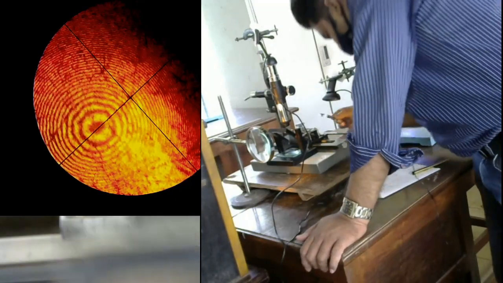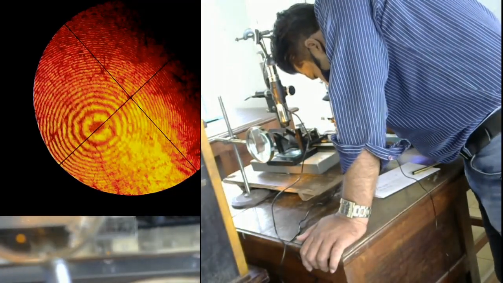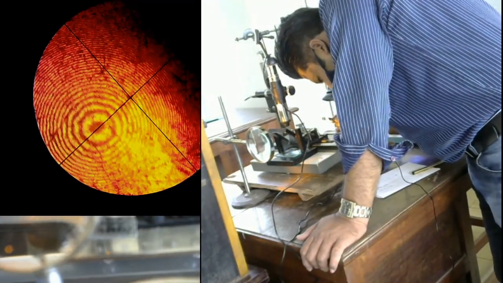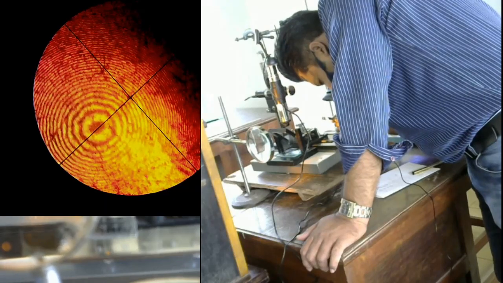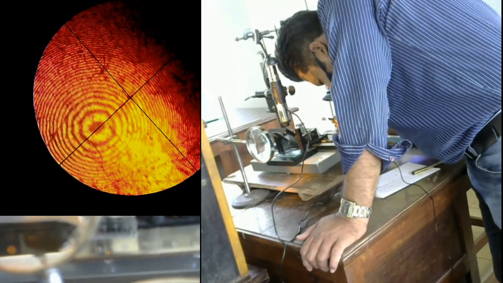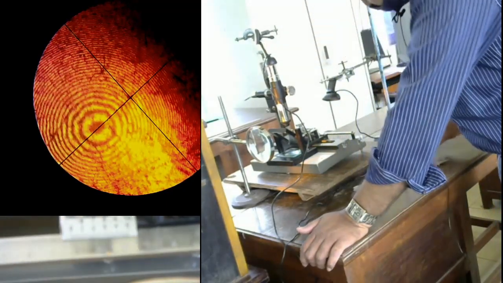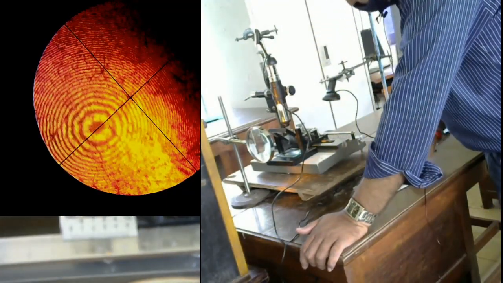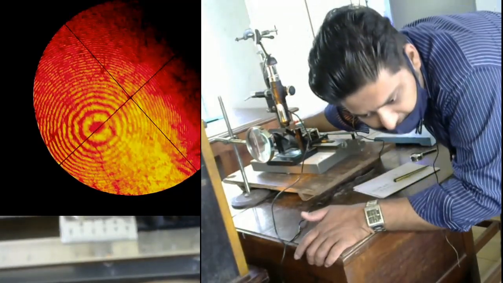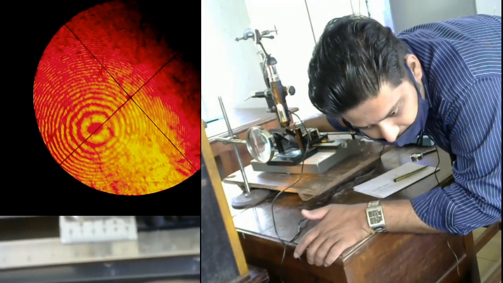Okay, so now let me take the vernier reading, and it is going to be 4, 5, 6. All right, I can see the 13th. Okay, the 14th one coinciding. So let me just note it down, 14th one. Let me still go to the next ring.